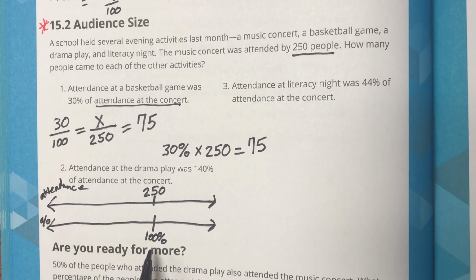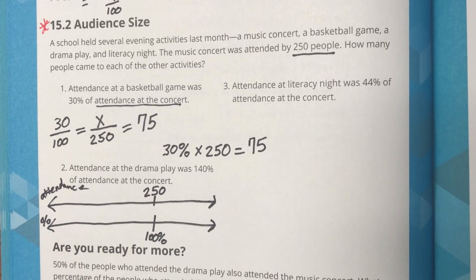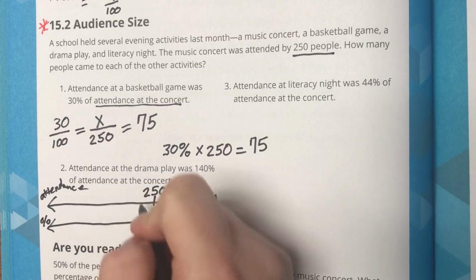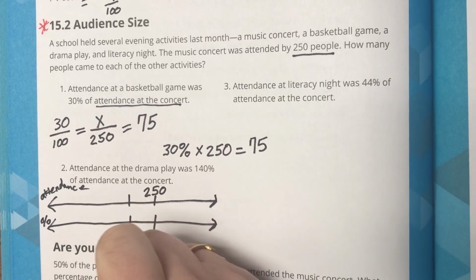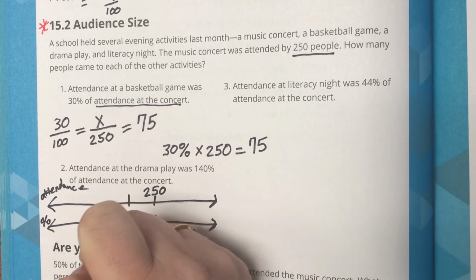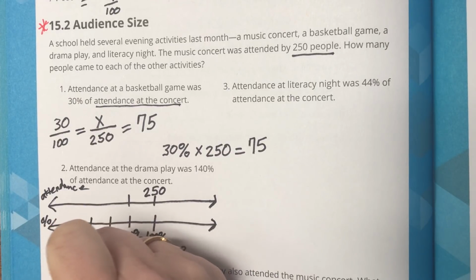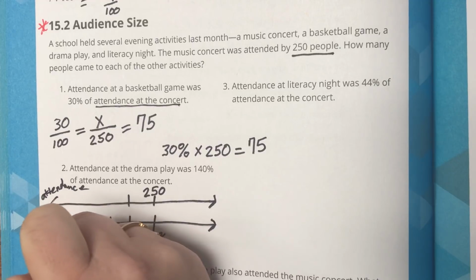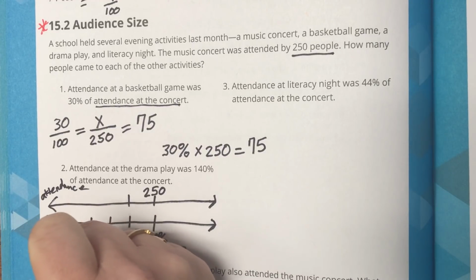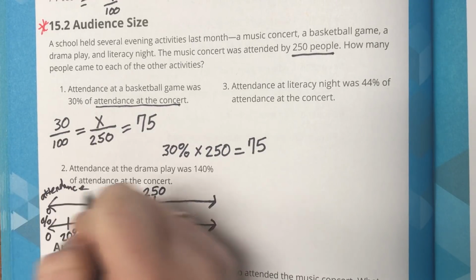So if we went in intervals of 20s, since we want to get to 40%, we need to figure out how much it counts up by 20%. So we know that this would be 80, 60, 40, 20%, and 0 at the beginning.